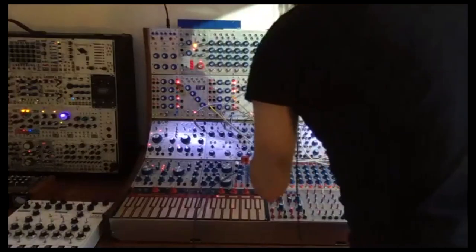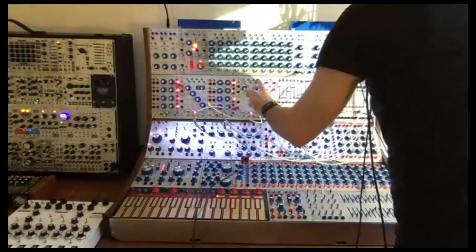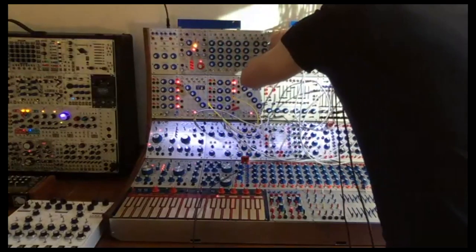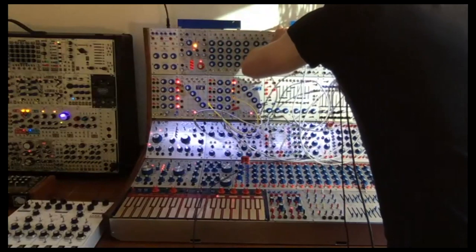Let's see. That's the thing about live modular demos. You got to kind of deal with all the spaghetti at once. At least you just patch, so it's not too bad. You don't have to remember what's in where.